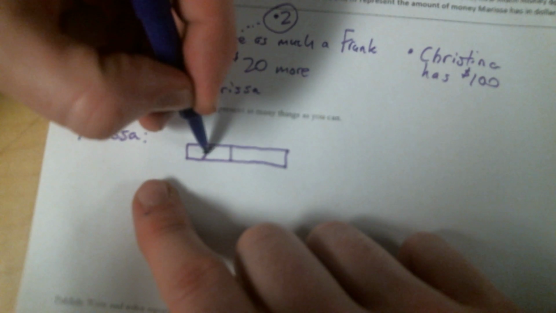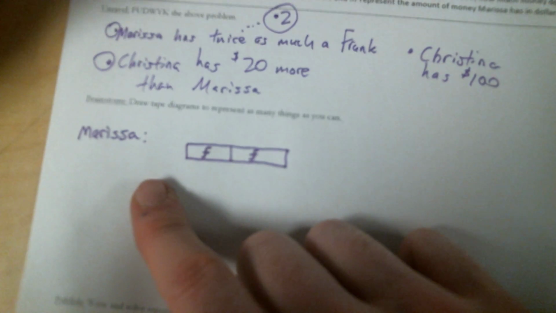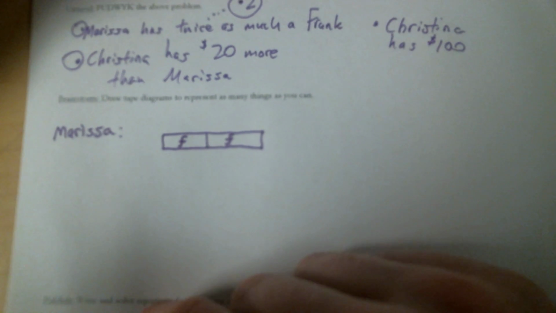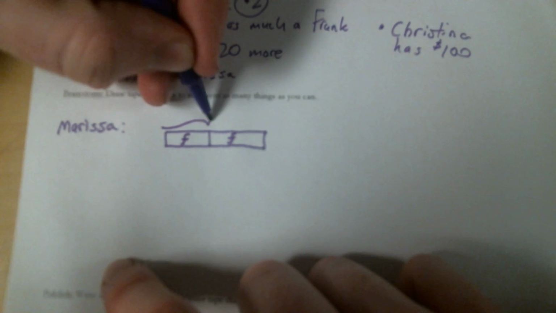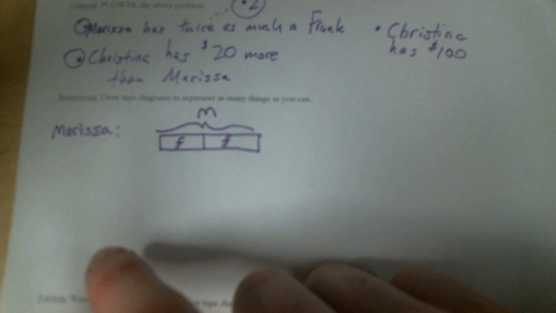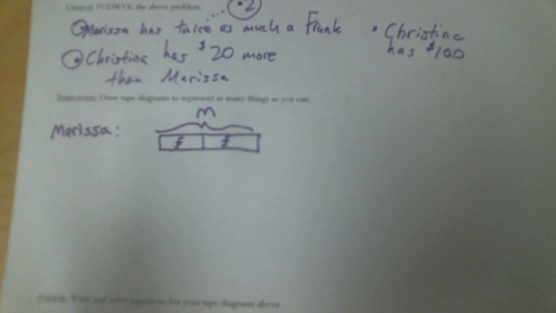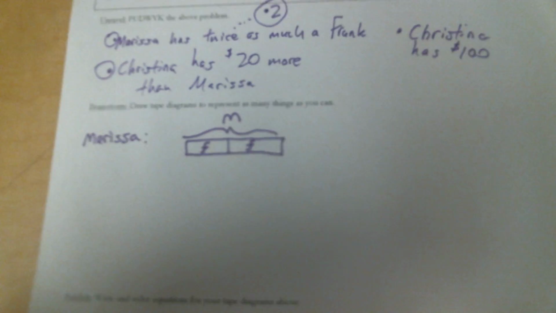So it means it takes 2 of the letter F. 2 Franks. It takes 2 F's here to make what Marissa has. 2 F's to give me what Marissa has.